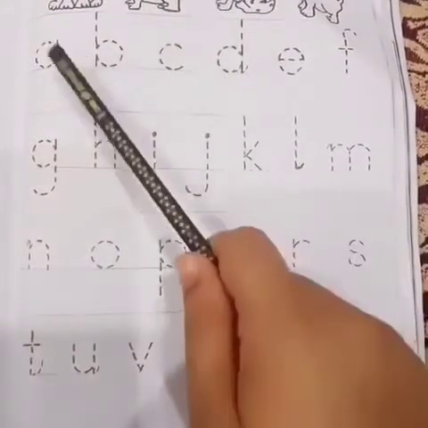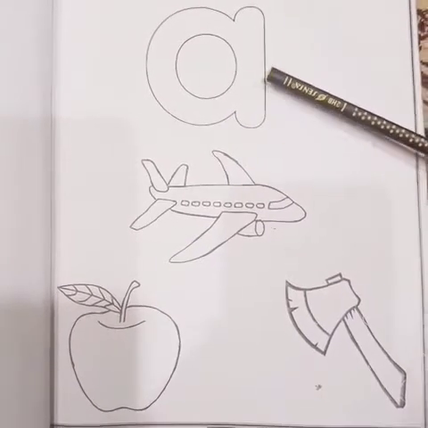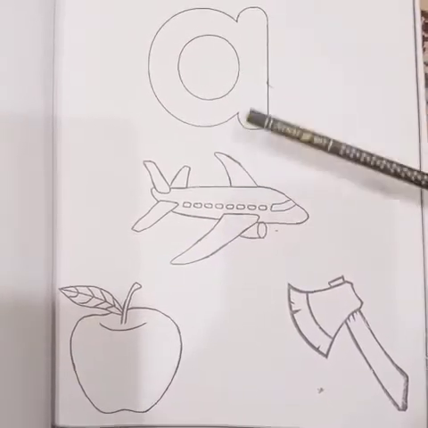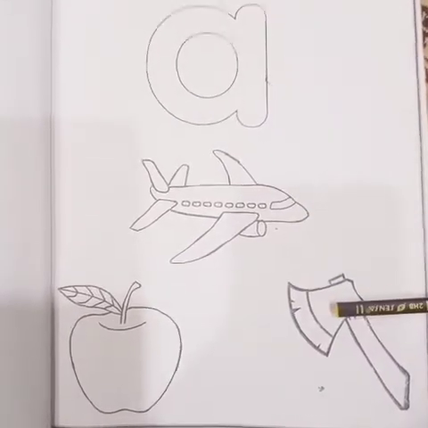It's your English class and today we are going to revise the phonics and vocabulary words of these letters from A to K. So let's start. First letter is A. A aeroplane, A apple, A ax.